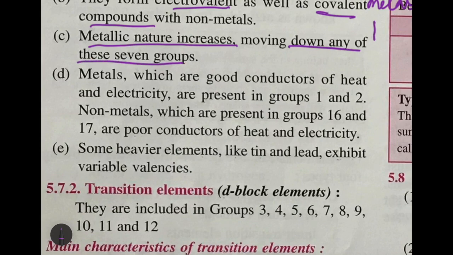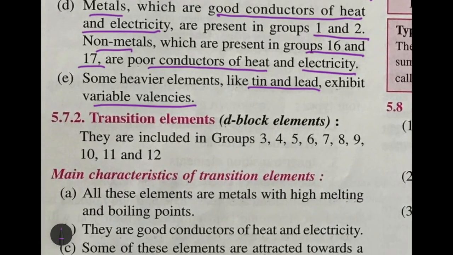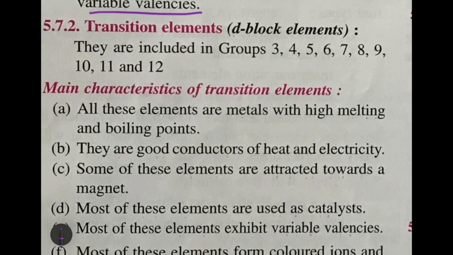That is, when you move down a group, you will see that the metallic character increases. Now, metals, which are good conductors of heat and electricity, you will find in groups 1 and 2. Non-metals you will find in groups 16 and 17, and of course you know that non-metals are poor conductors of heat and electricity. And there are some heavier metals like tin and lead which show variable valency according to the reaction they are taking part in. They will have their own valency. It may have valency 2, 3 or 4 and so on.